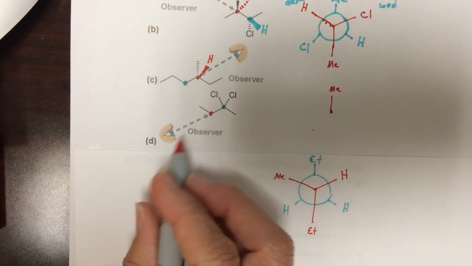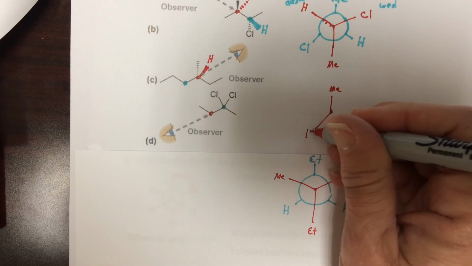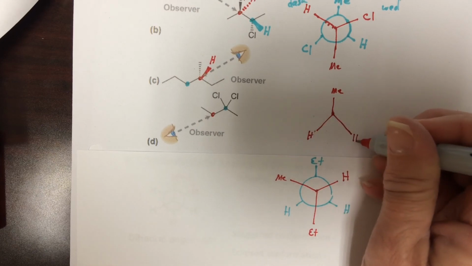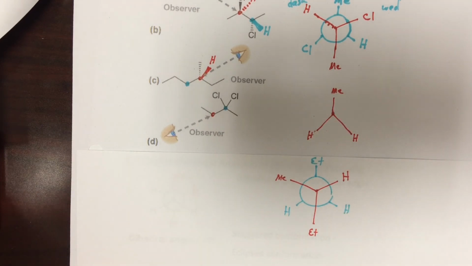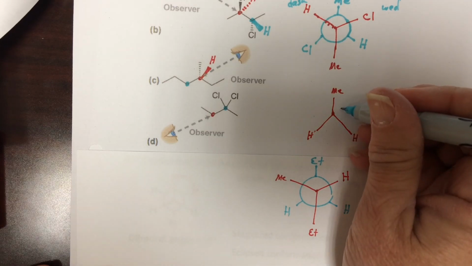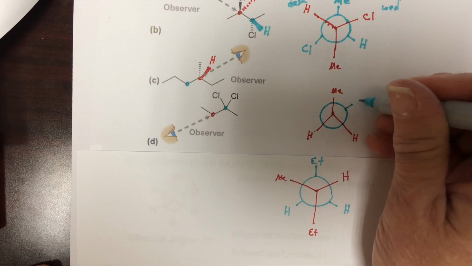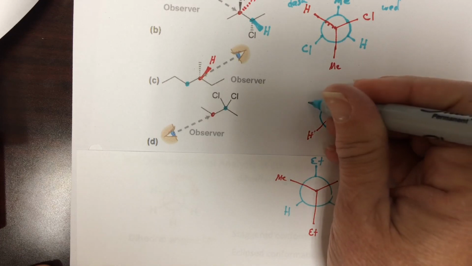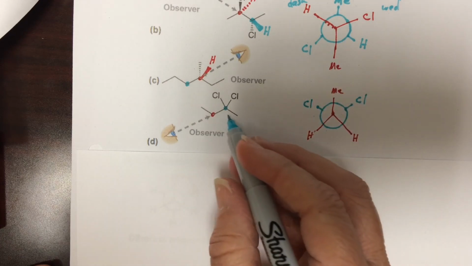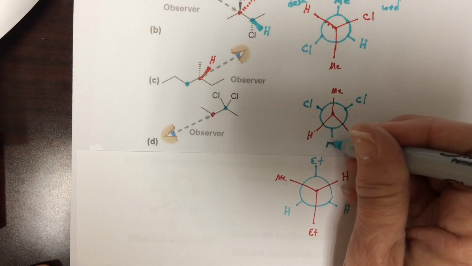It has two hydrogens on it as well that just aren't shown. The blue has chlorine, and there's a methyl group here.